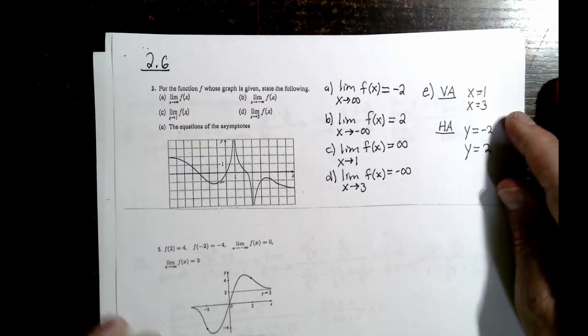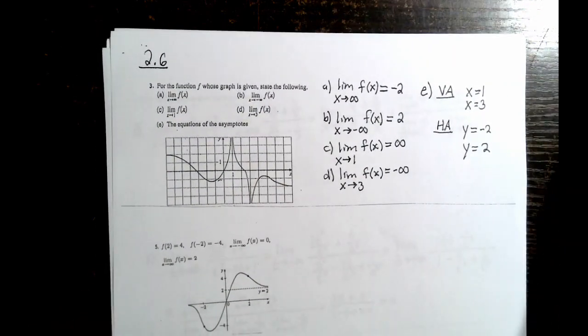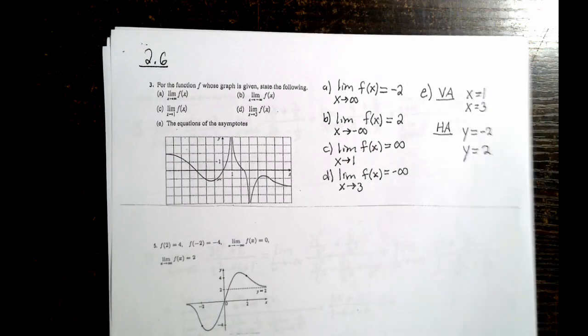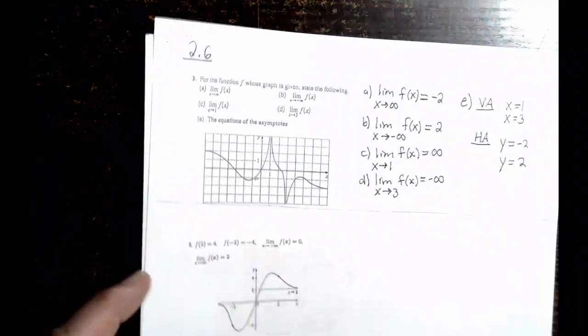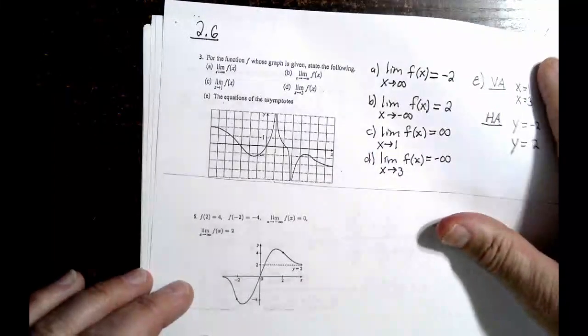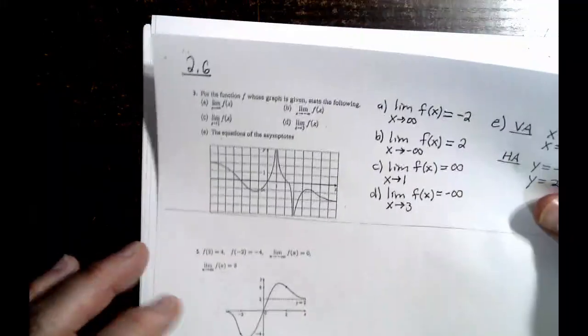Alright, this is 2.6, looking at the WebAssign questions. Keep in mind, or actually this is the odd problems. Keep in mind this is available to you when you go to your Canvas page and look up files. This is part of the 2.6 notes.